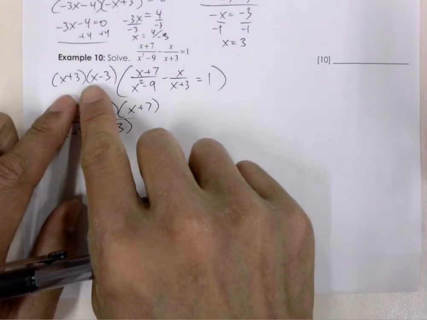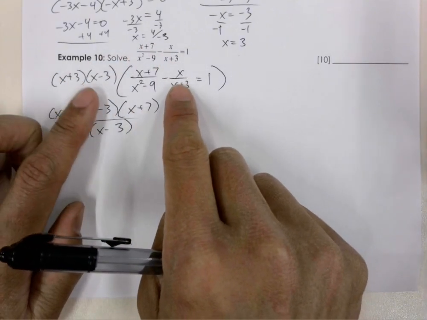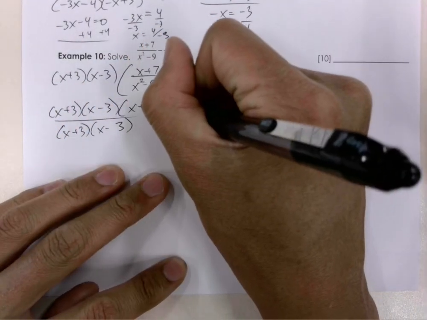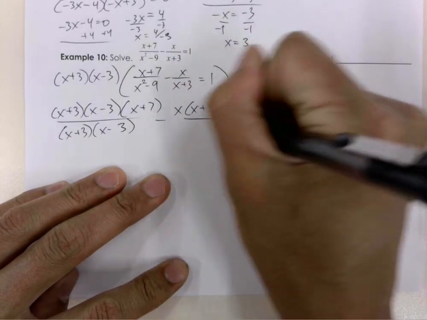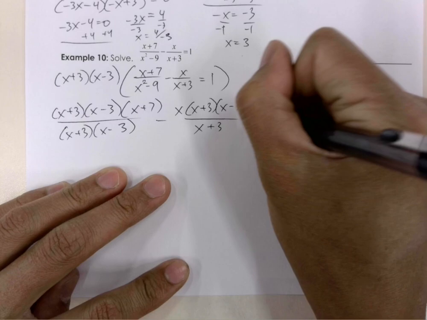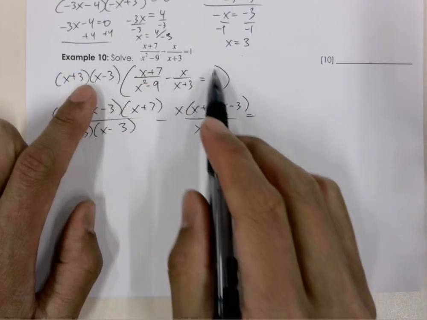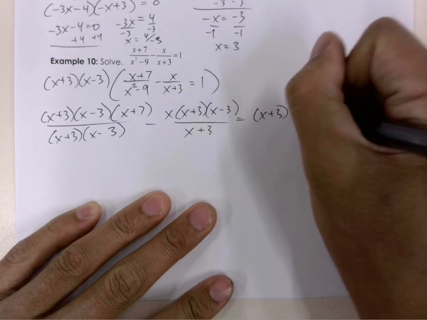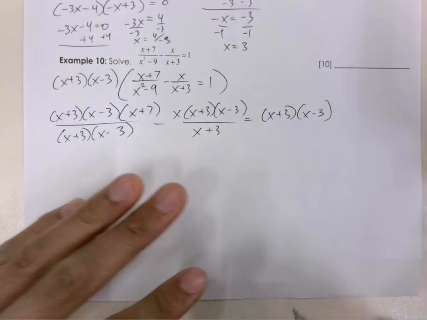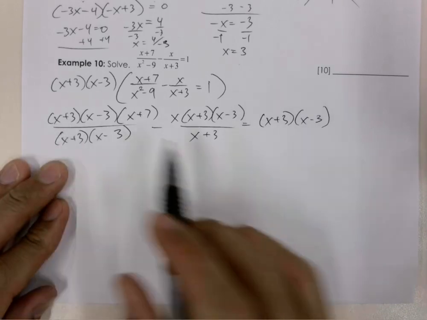And then we're distributing out here to the second term. So we have minus x times x plus 3 times x minus 3 over x plus 3 equals, and now we're distributing out to this final one times 1 is going to be x plus 3 times x minus 3. Alright, so now we're looking for common factors.